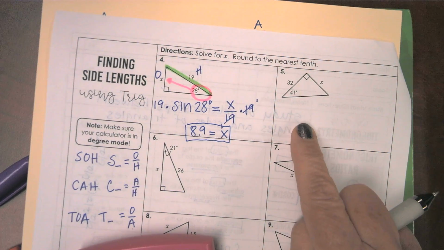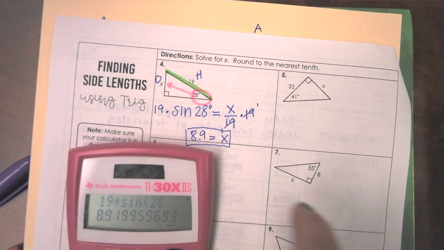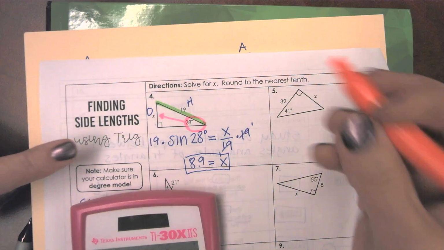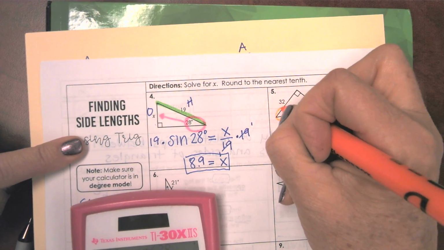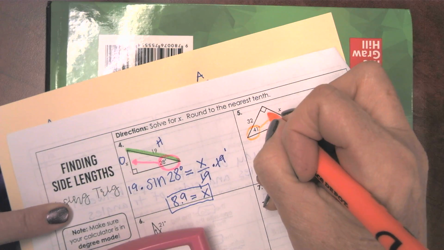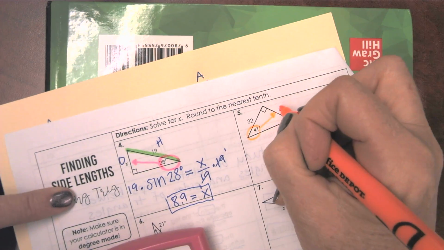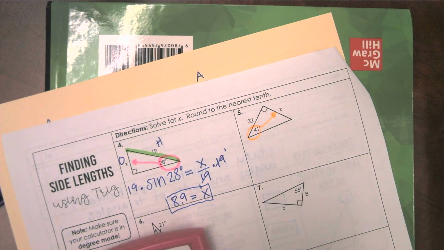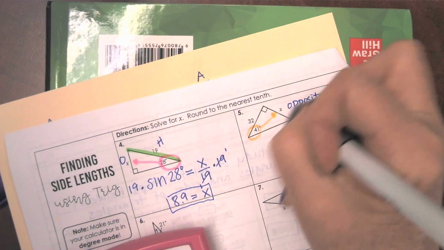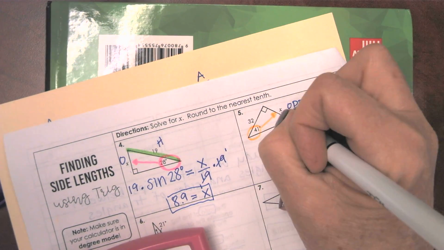Let's go ahead and do a second one. Okay, notice in this one, here is my angle. So I always circle my angle that I know. I know this one. So now I'm going to look from this perspective. I know my opposite. So notice that I have an opposite here, because it's opposite of the angle that I'm looking at.